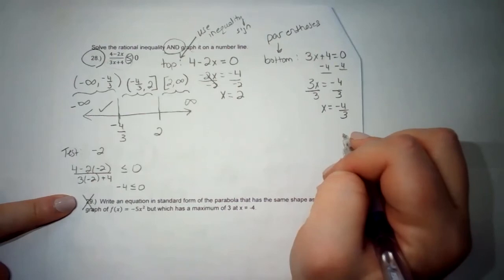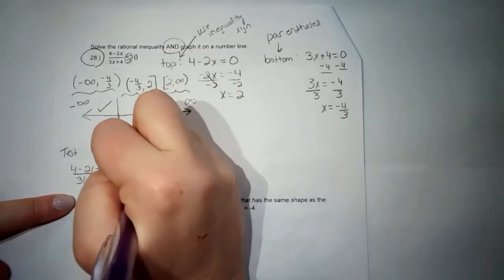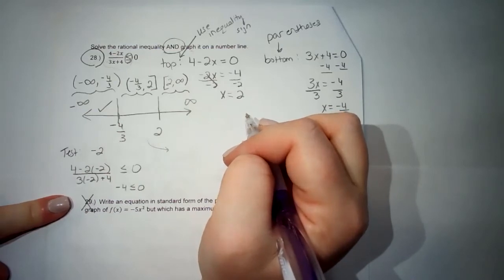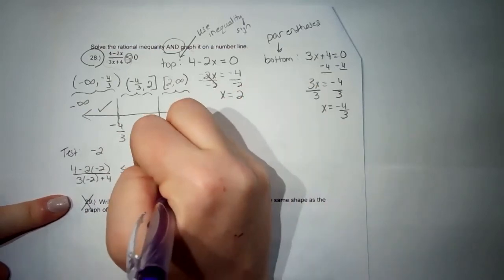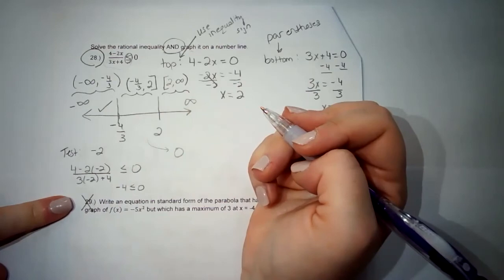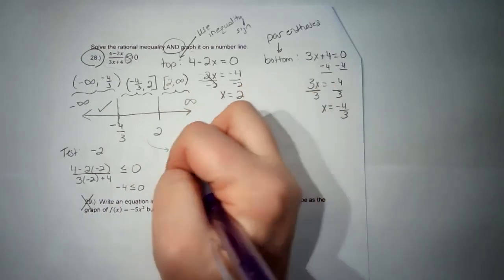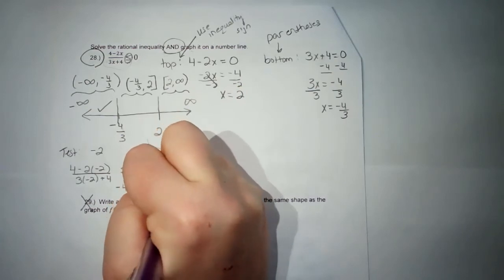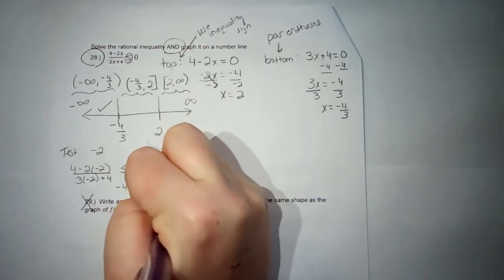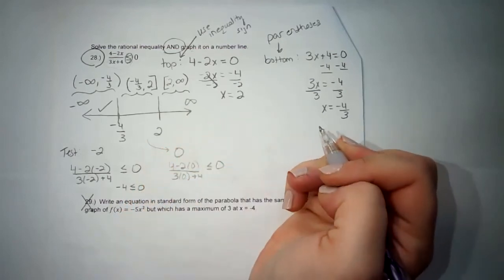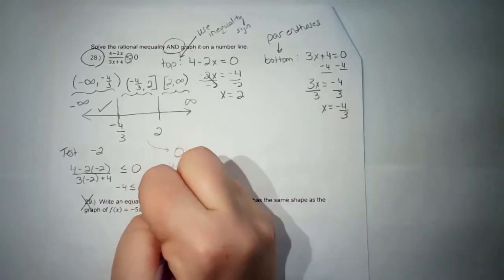Now I'm going to keep going because there might be other intervals. My next interval, I need a number between -4/3 and 2. You could do 1. I'm going to do 0 because it's easier, but you could do 1 for sure. You'll come to the same conclusion. Okay. So if I plug in a 0 back at the original and test it, I end up with the number 1.